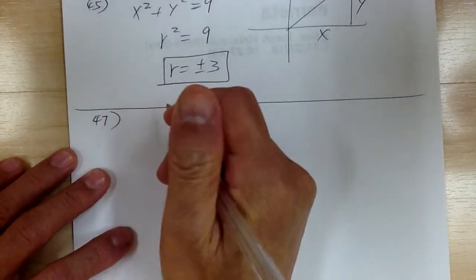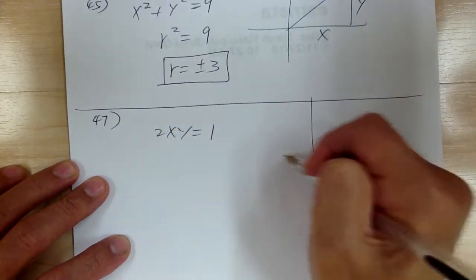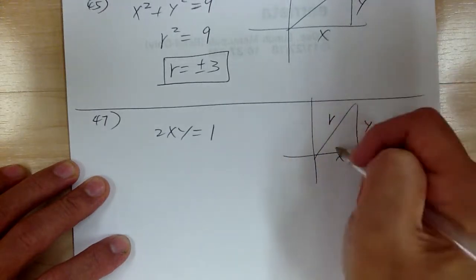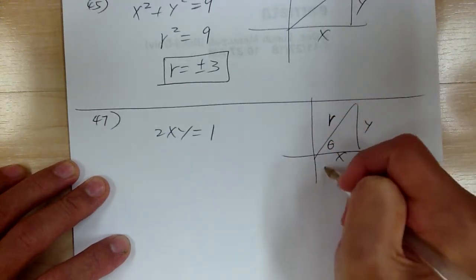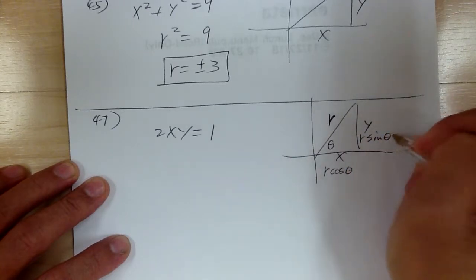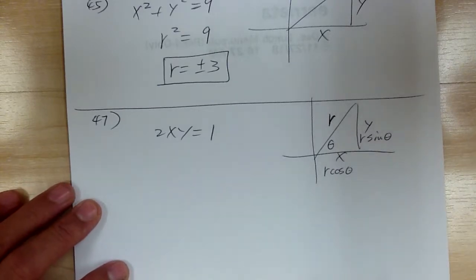Okay, 47. You have 2xy equal to 1. Keep this picture in mind. Here's your theta, this is your r cosine theta, and here's your r sine theta. Cosine is horizontal and sine is vertical.